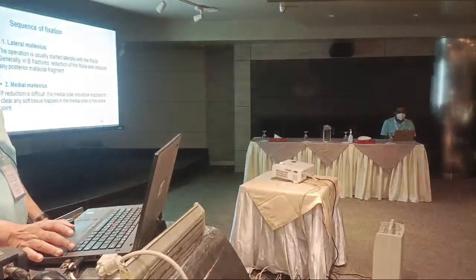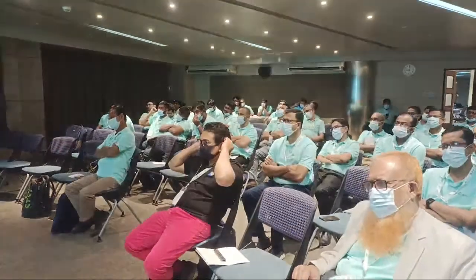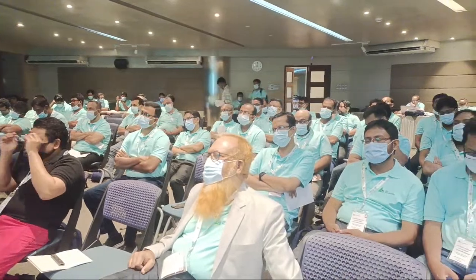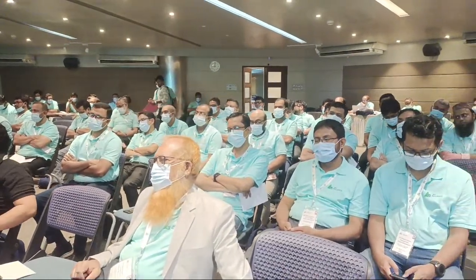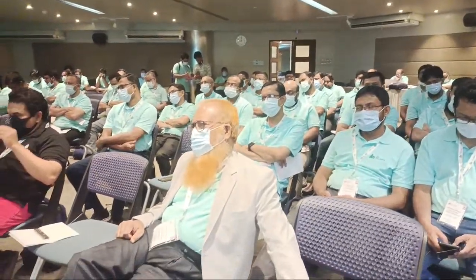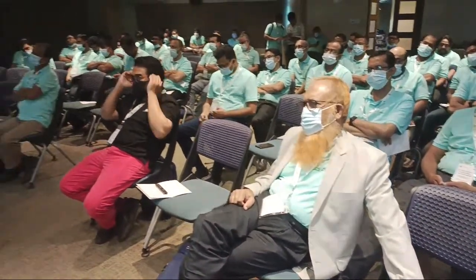Sequence of fixations. Usually, because we have this supination and pronation type of injury, there is syndesmotic damage. So in that case, it's better to sequence it from the lateral side to the medial side. Lateral malleolus first, and then it comes from lateral to medial. It will be discussed again later on.